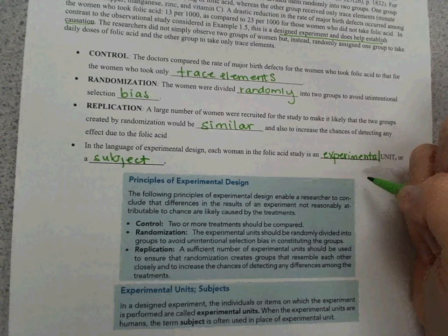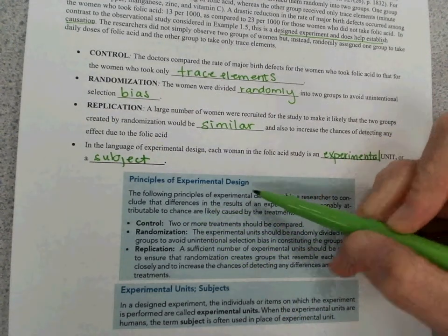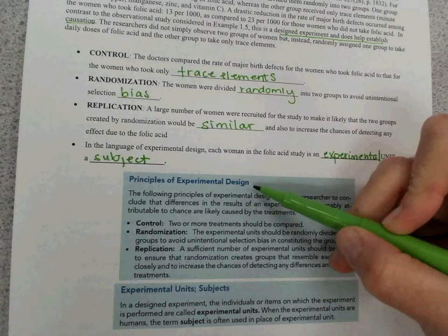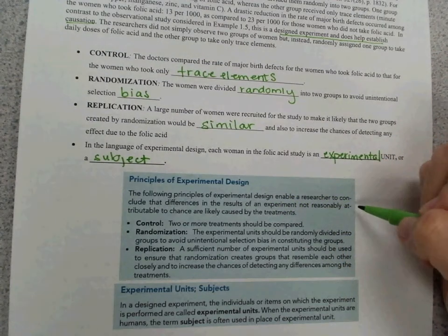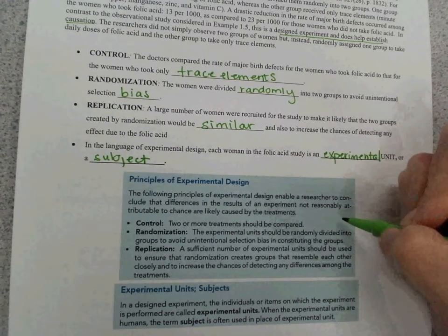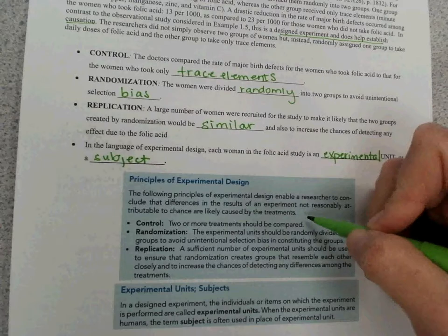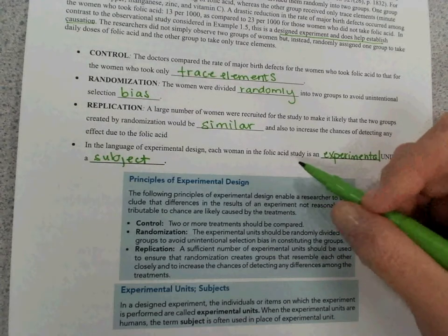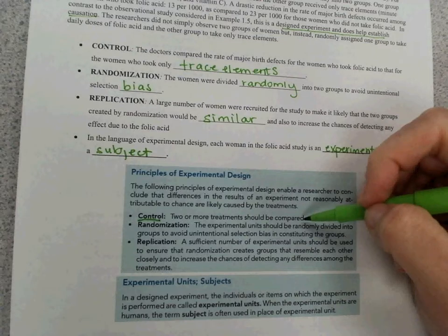So to reiterate, we have the definitions. Principles of experimental design. The following principles of experimental design enable a researcher to conclude that differences in the results of an experiment not reasonably attributable to chance are likely caused by the treatments. So we have the definition of control. Two or more treatments should be compared.